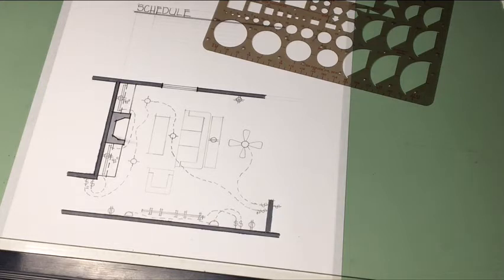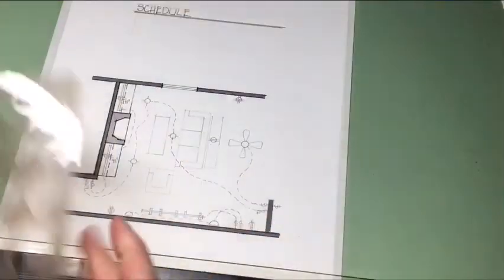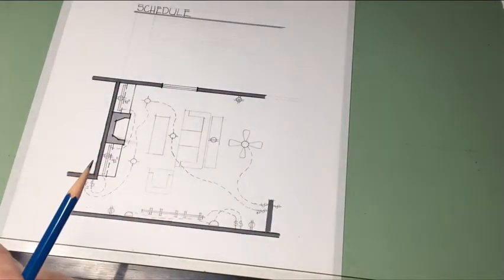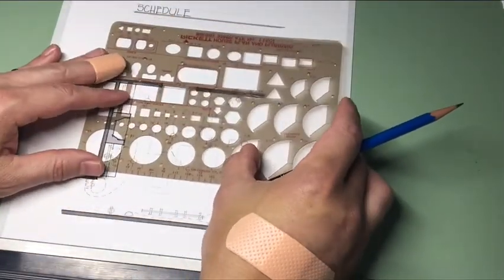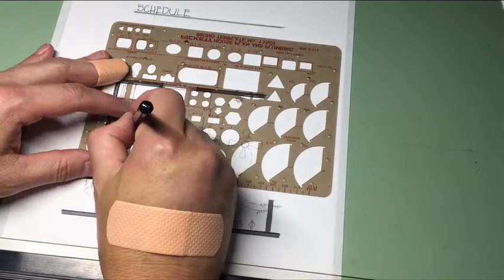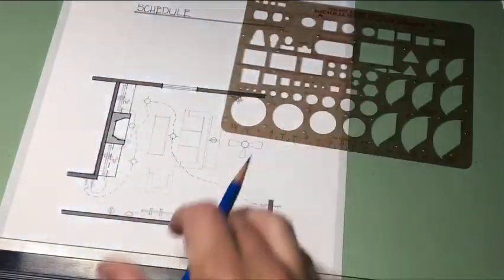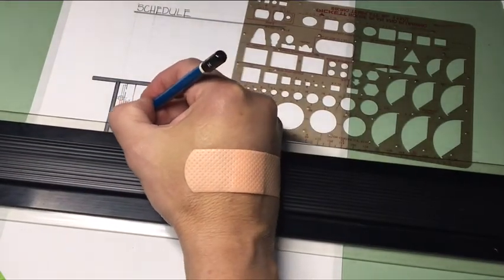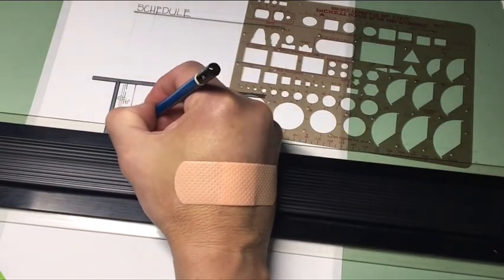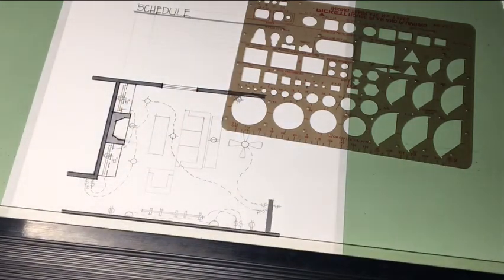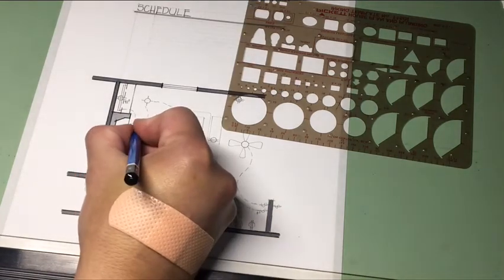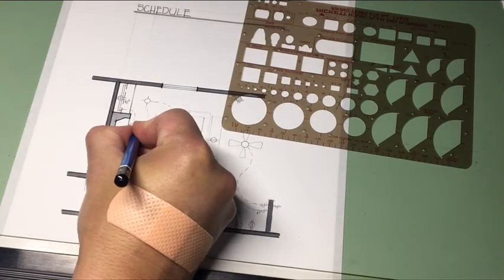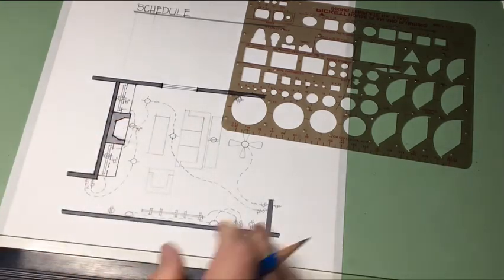Okay. Then the next thing that you might want is, let's say I've got the fireplace here, and above the fireplace I've got a TV, and so I want to have power right above there. So I'm going to draw a little power symbol here, and I'm going to want that to be maybe 6 feet up in the air. So I'm going to write 72 inches right there. So they'll put that plug at 72 inches in the air.